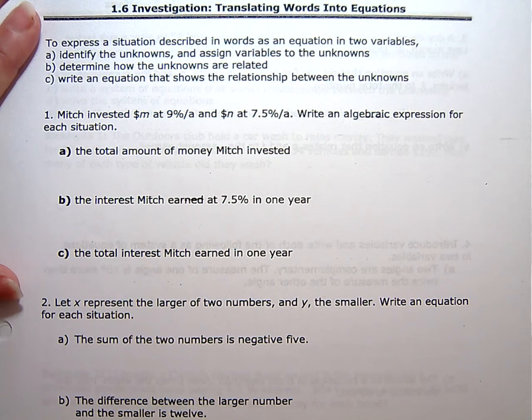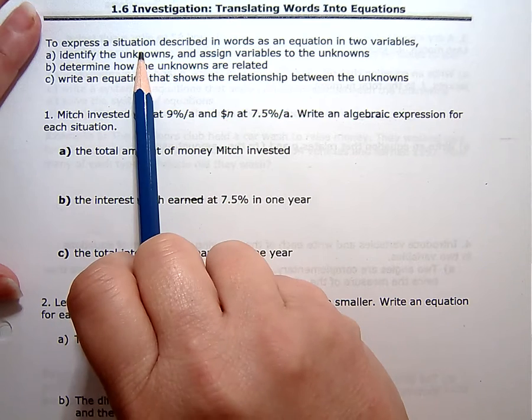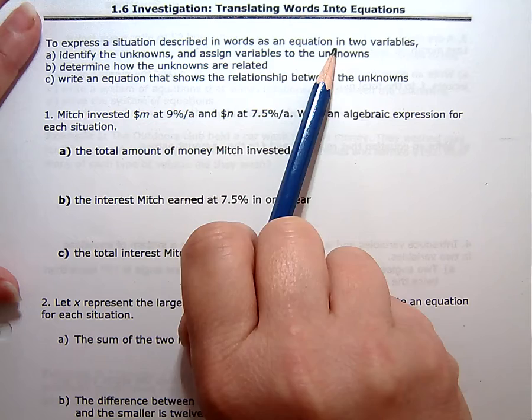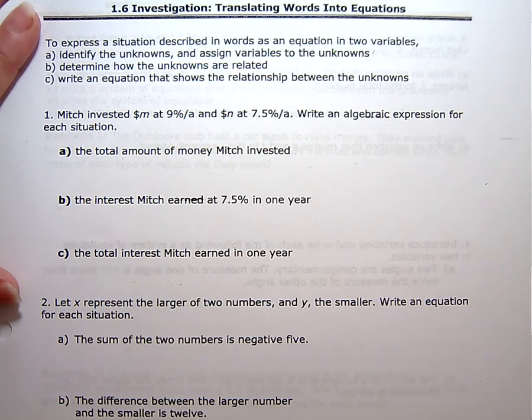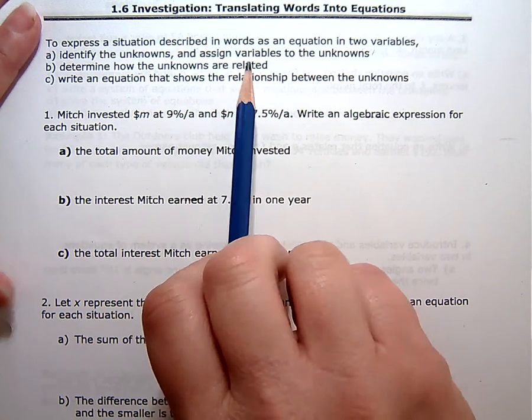So, for example, the steps are, first we're going to express the situation in words that we are given into an equation with two variables. Now, you will probably want to use X and Y, but you might find if you have something with nickels and something with dimes that you let N be the number of nickels and D be the number of dimes, and then it's really obvious what's N and what's D. You're also going to want to determine how the unknowns are related.